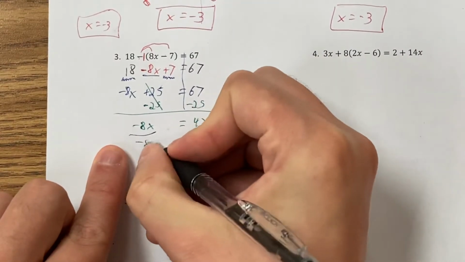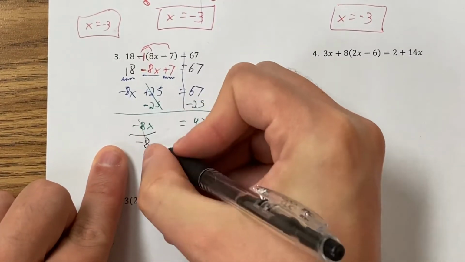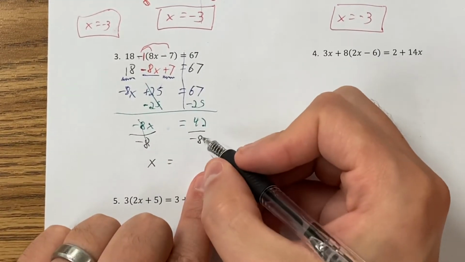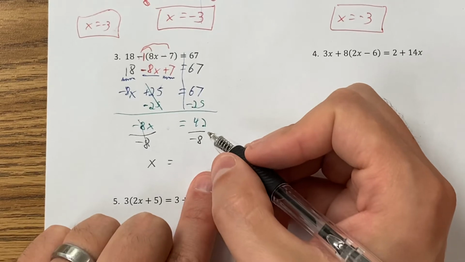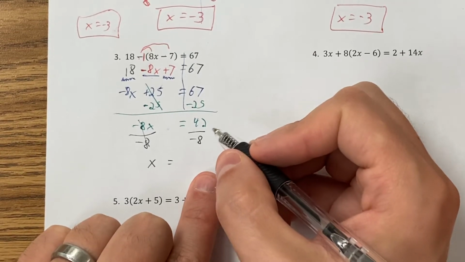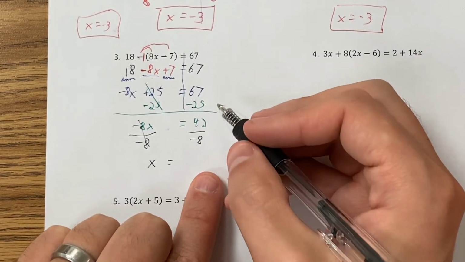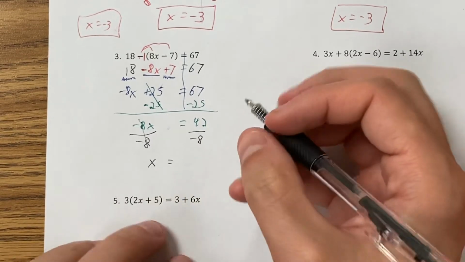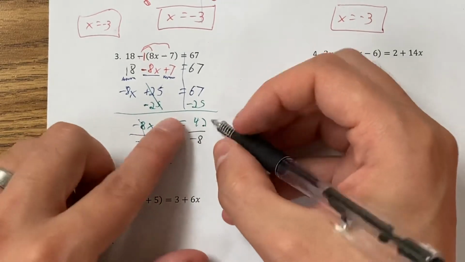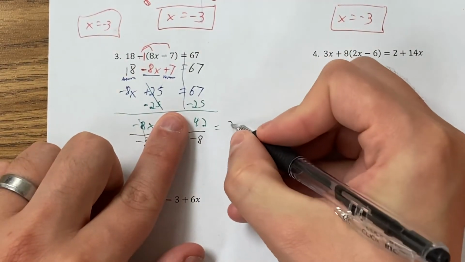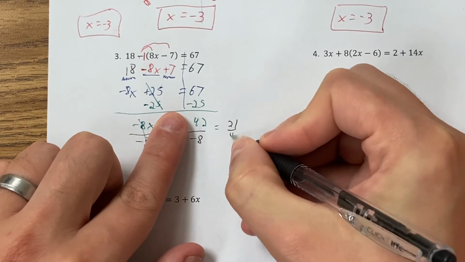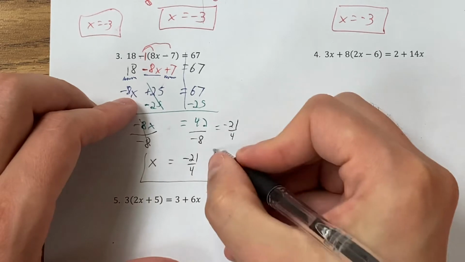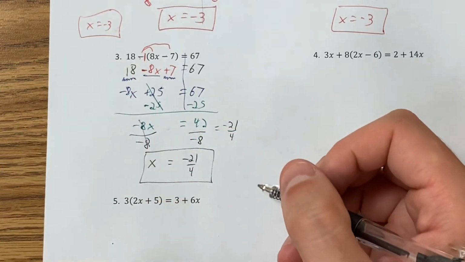And then divide by a negative 8. 42 divided by 8 is not a whole number. That stinks. Oh well, you can simplify it. These are both divisible by 2, so you could make it a 21 over 4. And I think that's as much as you can simplify it. And there you go.